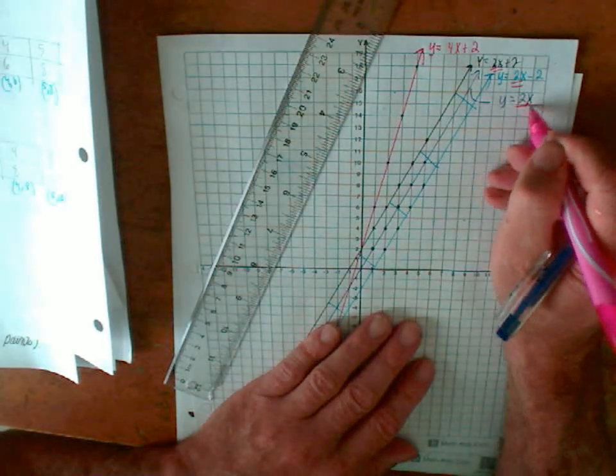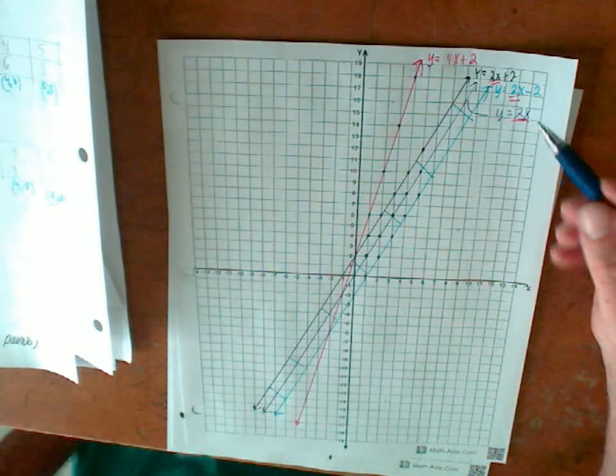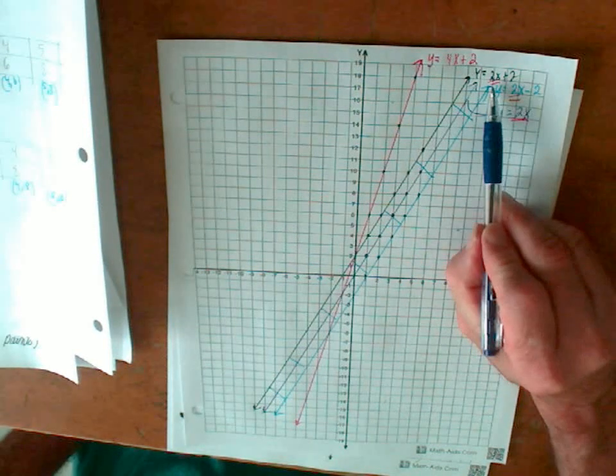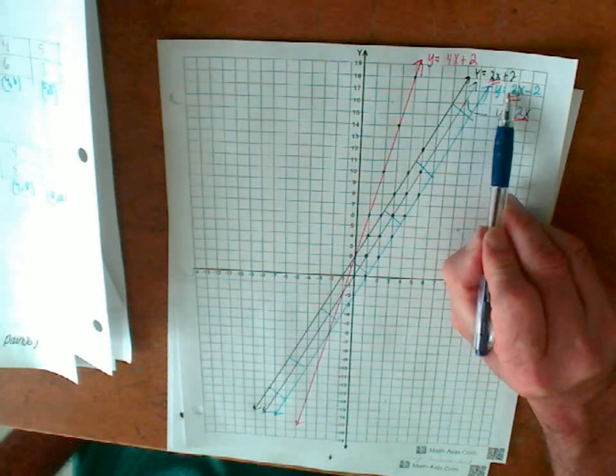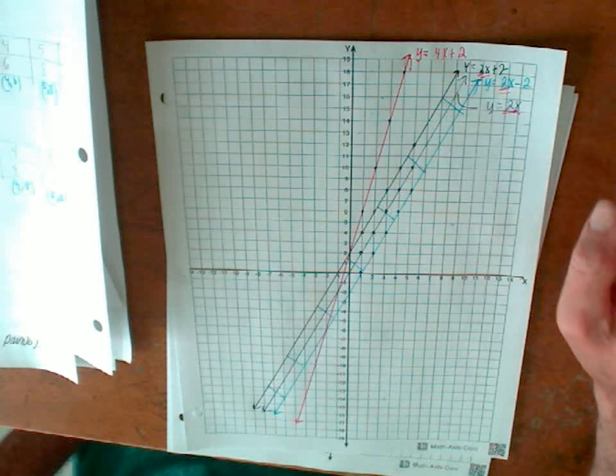This is important. Look, all three of them have that in common. And we have three parallel lines with three relations. If this number is the same, the number in front of the x is the same, that means we have parallel lines. And in this case, we have three parallel lines.